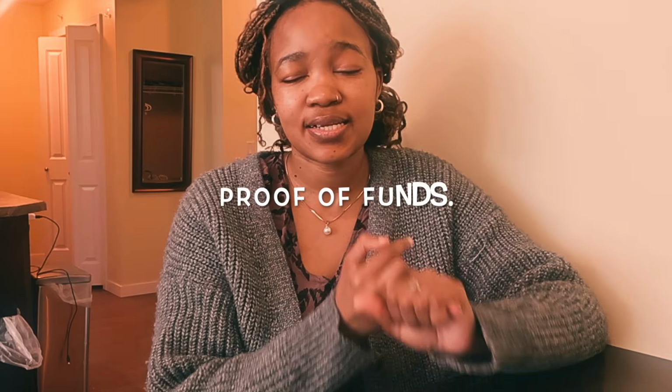The government of Canada needs to know and understand that you, coming from your country and applying to be an international student, are not going to be a burden to the system of Canada. You can afford your way around Canada, your fees, and your cost of living, right? When I was relocating to Canada in 2021, I was required to have funds of how much? 10,000 Canadian dollars.